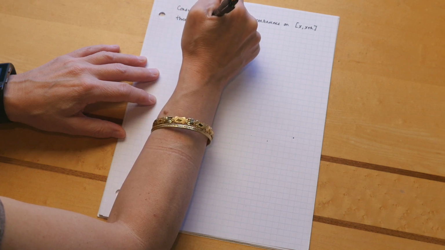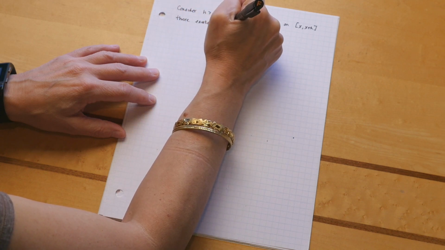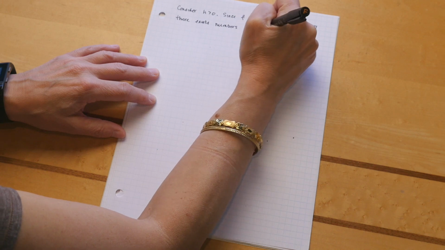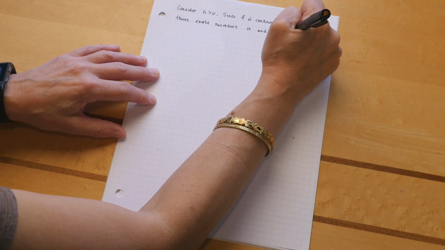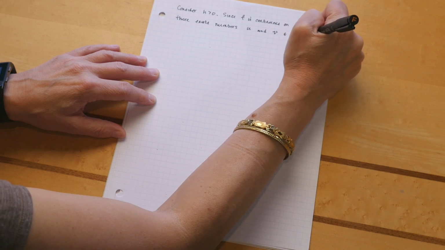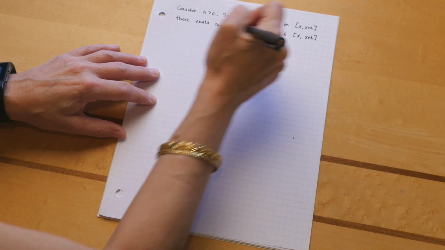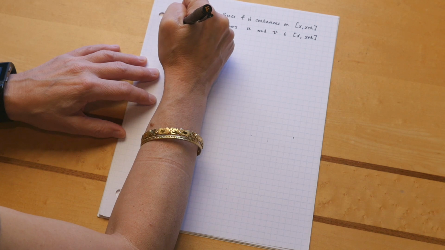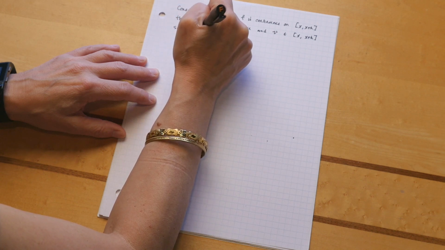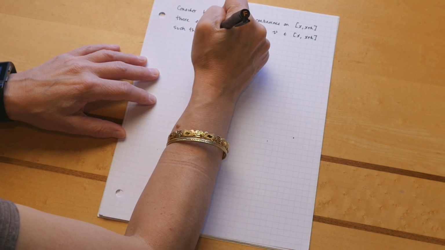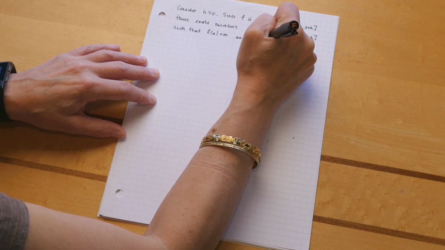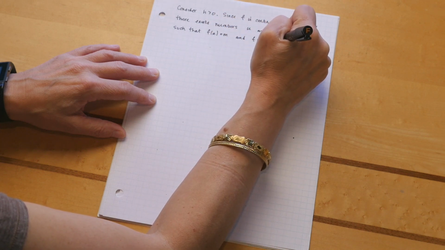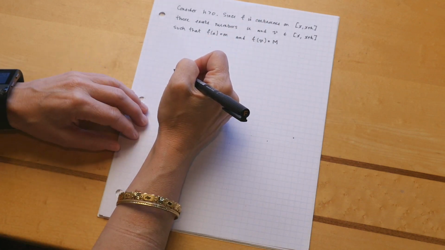There exist numbers. I'm going to call them u and v. So there's two numbers that exist in this interval, x plus h, such that f of u equals m and f of v equals M. Okay, so I'm going to be able to evaluate my function. It's a continuous function.